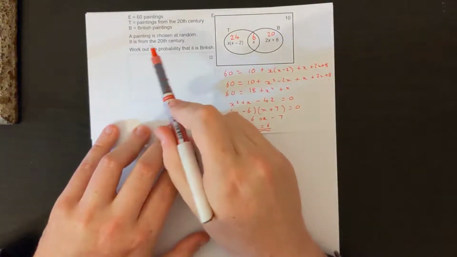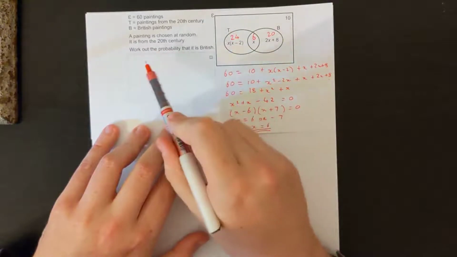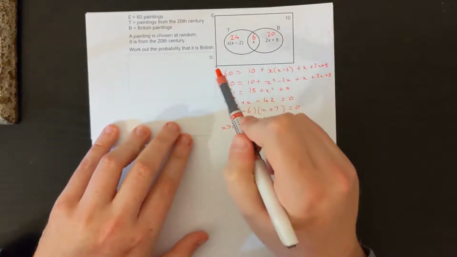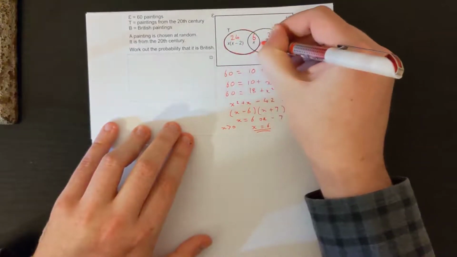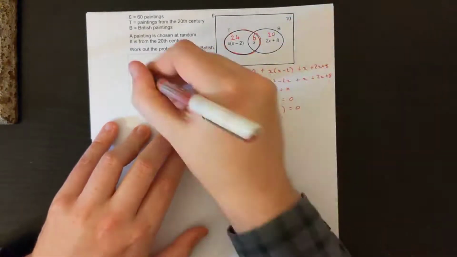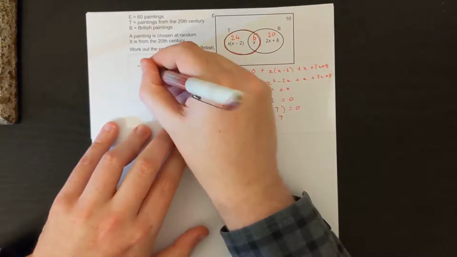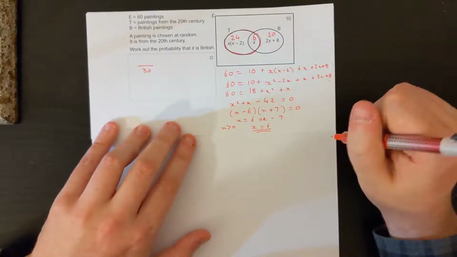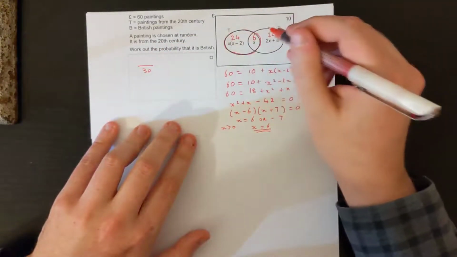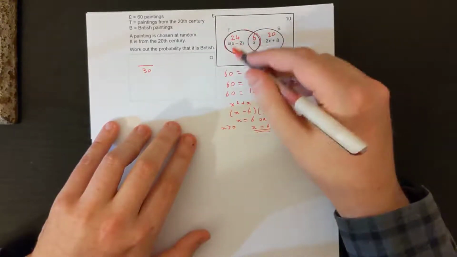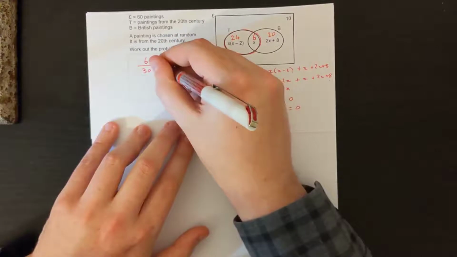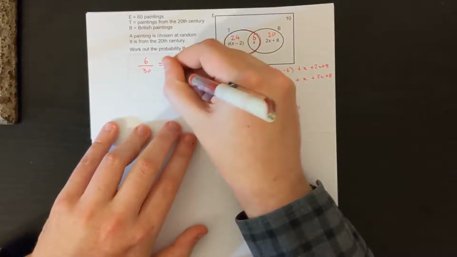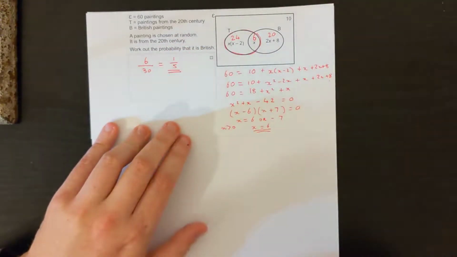I want a painting being chosen at random, given that it's from the 20th century, working out the probability that it is British. So that means I'm choosing one of these paintings here. I'm choosing one of those 30, because there are 30 paintings from the 20th century. And if I know it's from there, then there are 6 paintings that are British that are also from the 20th century. So that is 6 out of 30, which is 1/5.